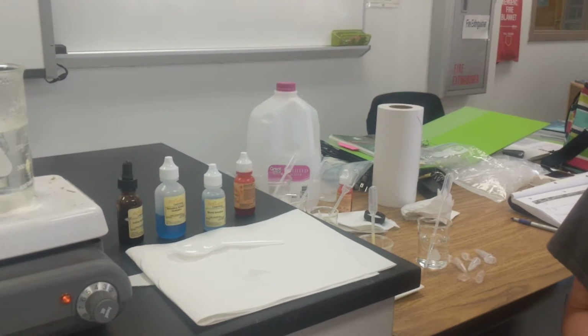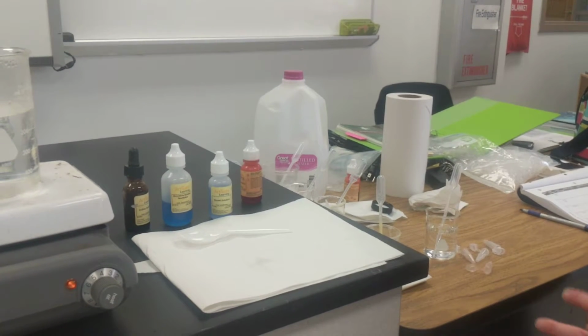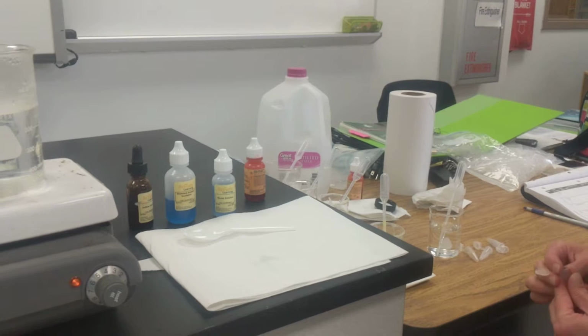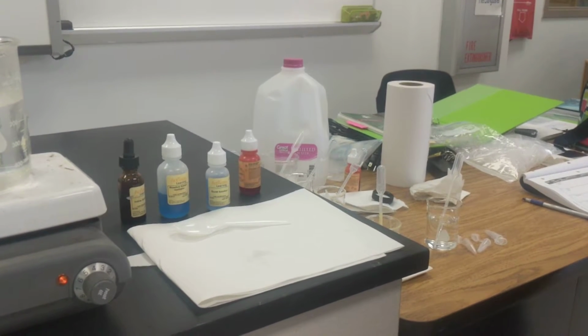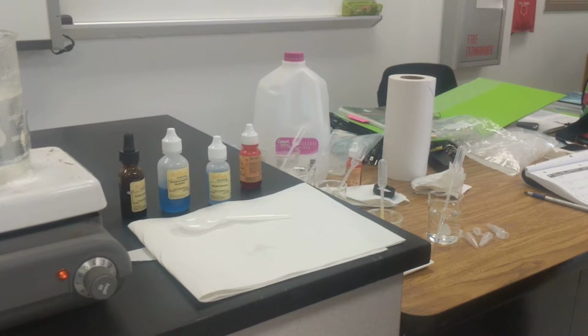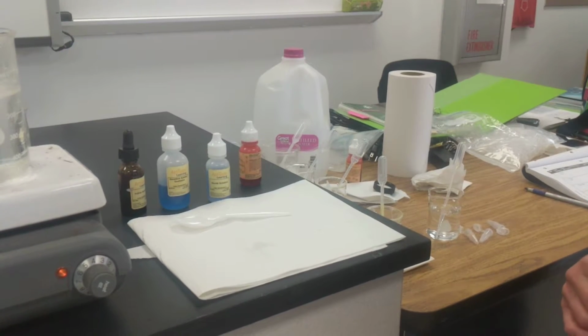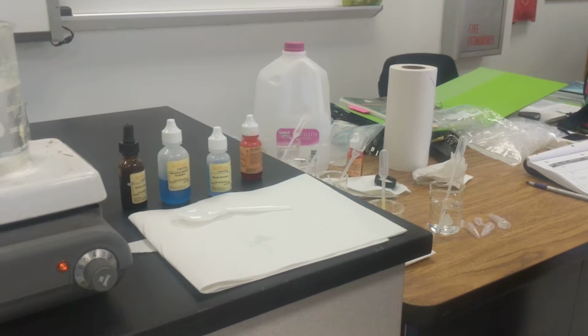Okay, and here we go. The last item that we're going to be testing is water. And so I'd like you to work on your predictions. Does it have starch? Does it have sugar? Does it have protein? Does it have fat in it while I fill these vials? So go ahead, take care of your predictions. I'll get these filled.